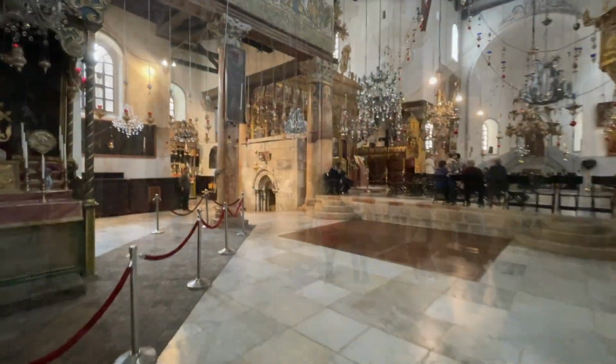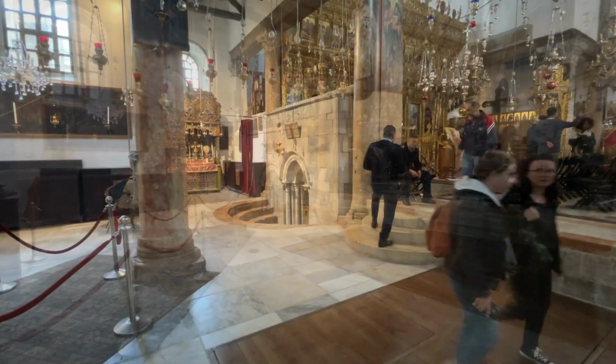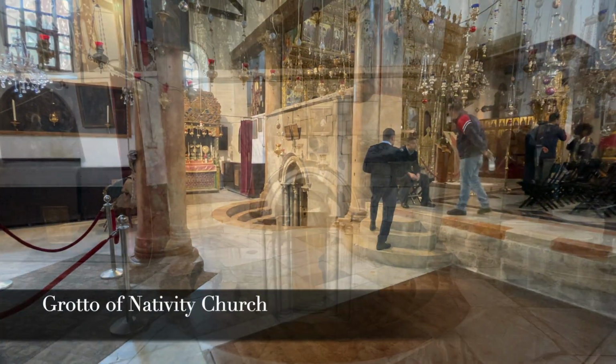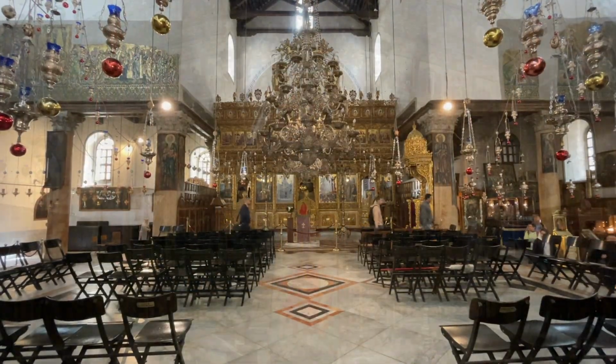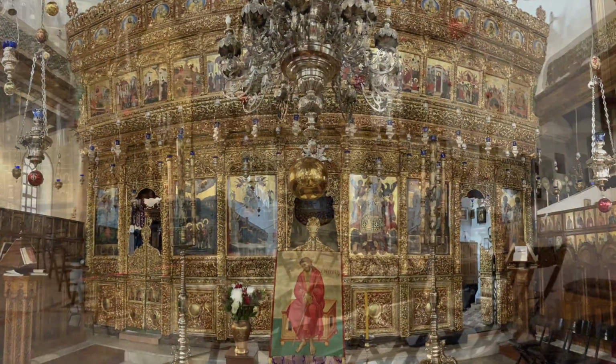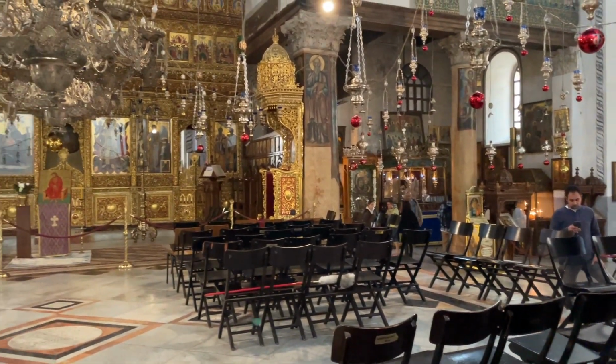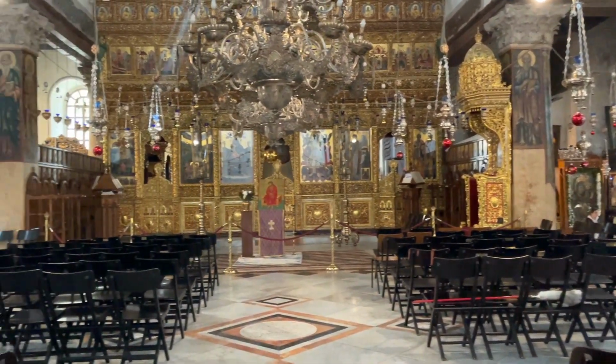The historical claims on these 3 sites are well documented from antiquity, and the Nativity Grotto of Jesus' birth is thought to be the cave in which Jesus was born. It's the oldest major church in Eretz Israel and in all of Christendom.